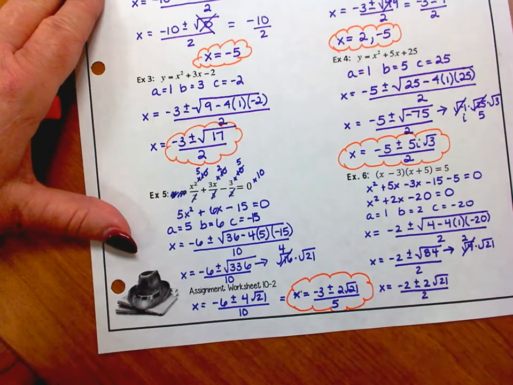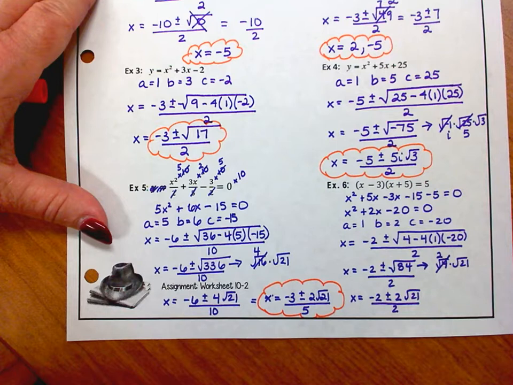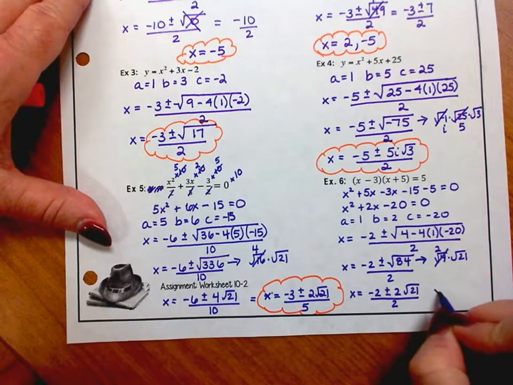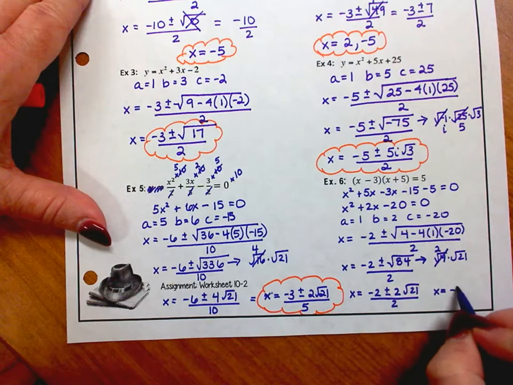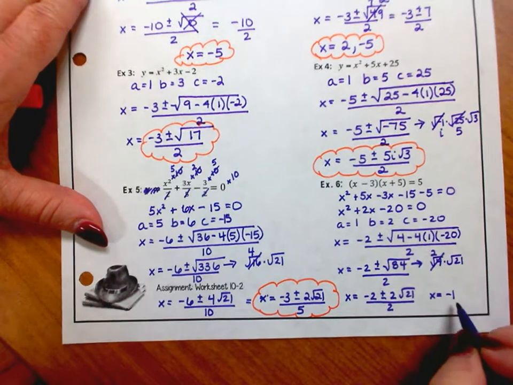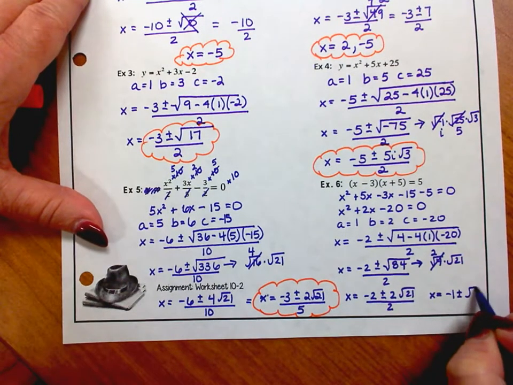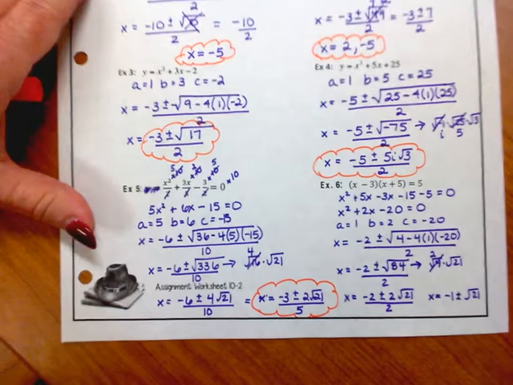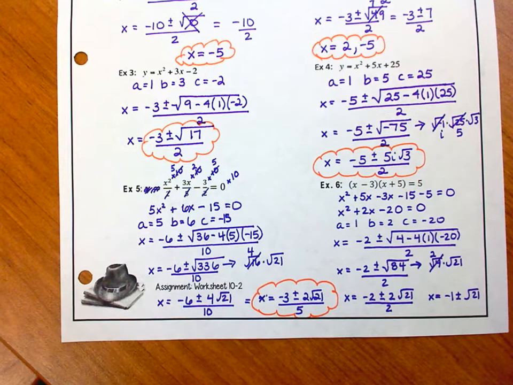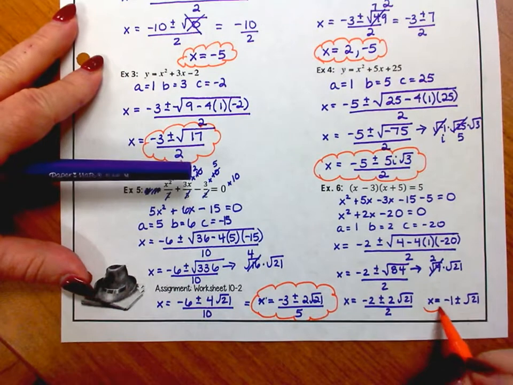So we have x equals negative 2 plus and minus 2 radical 21 all over 2. And it looks there like we have a lot of 2's that we can cancel. So x is equal to, divide that by 2 and we get negative 1. Divide that by 2 and we get 1. So plus and minus radical 21. Divide that by 2 and we get 1, so we don't even need it. So we are completely finished.